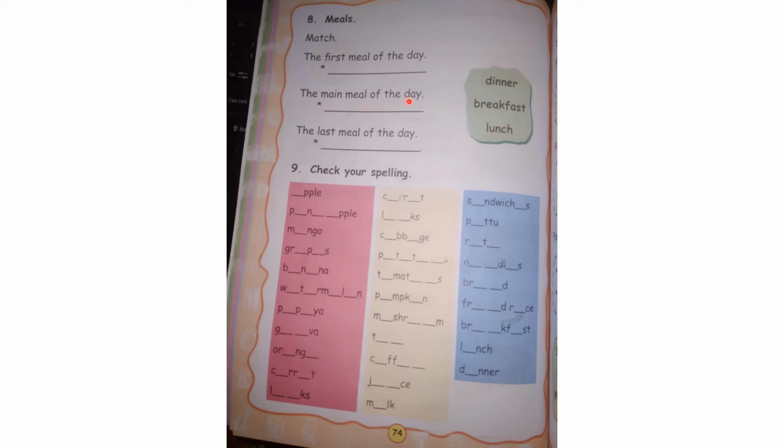The main meal of the day, lunch. The last meal we have is dinner. So number 9 is check your spelling. Now you have gone through many different activities and you have met all these words.